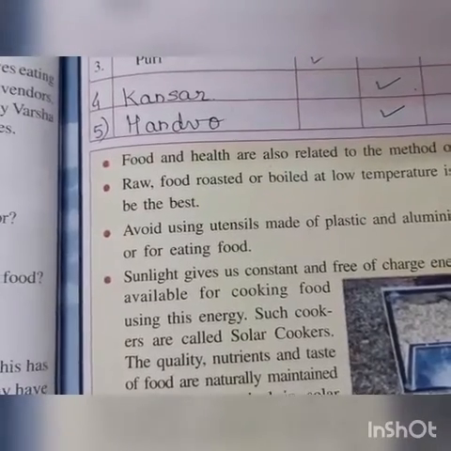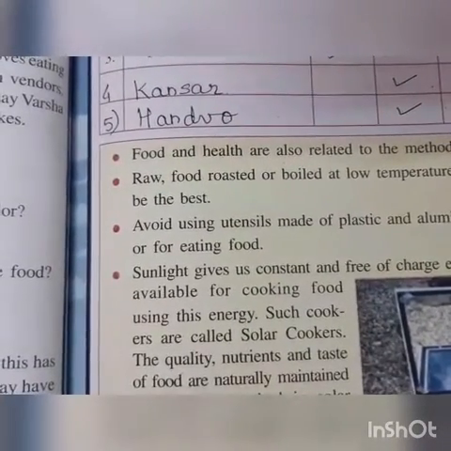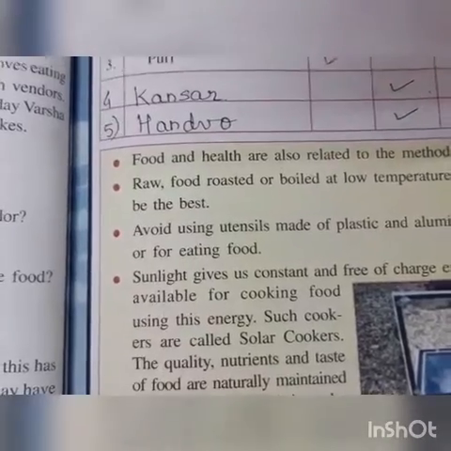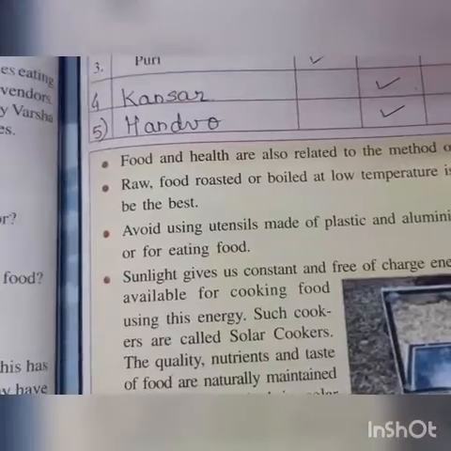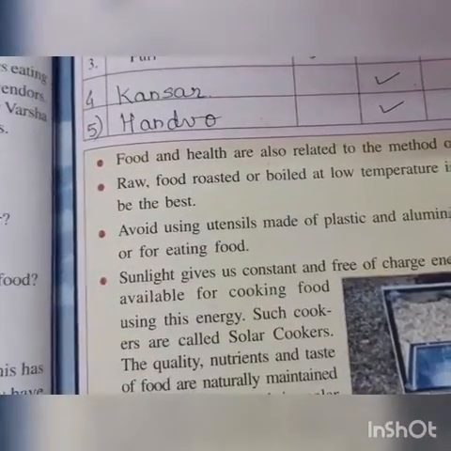Right now everybody is using the gas stove. And there is one more method of boiling, that is your solar cookers. Many of you might be having solar cookers at home also, which are kept in the sun, and after 2 or 3 hours the food gets boiled with the heat of the sun.